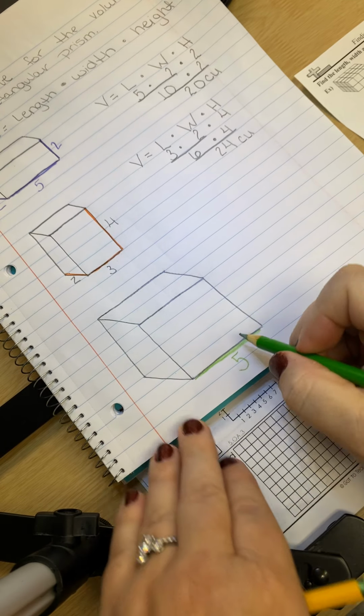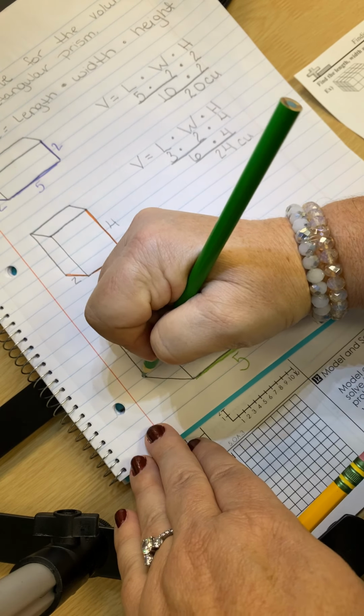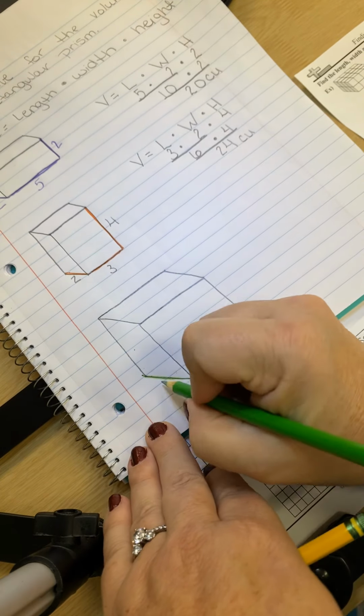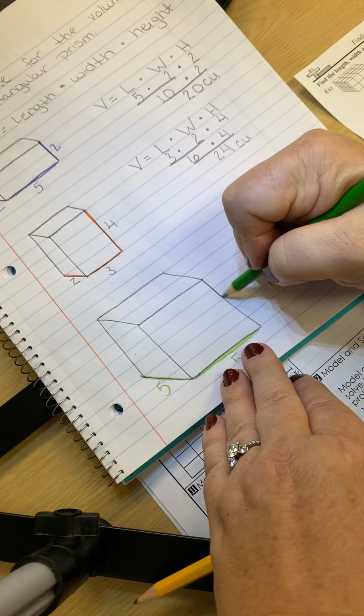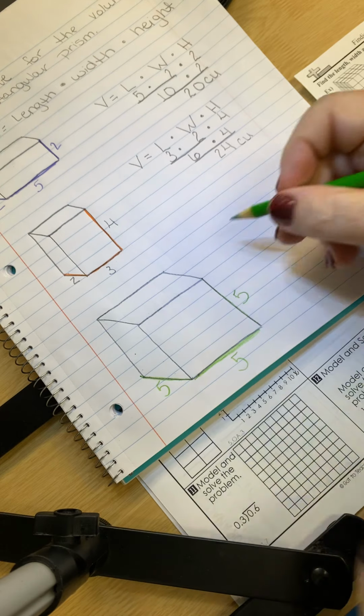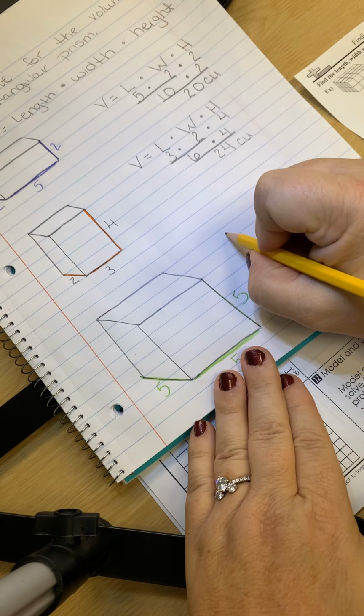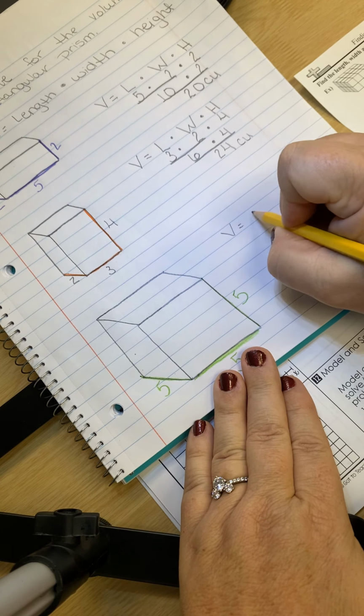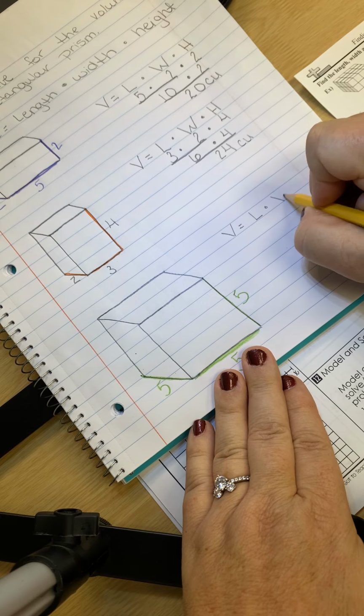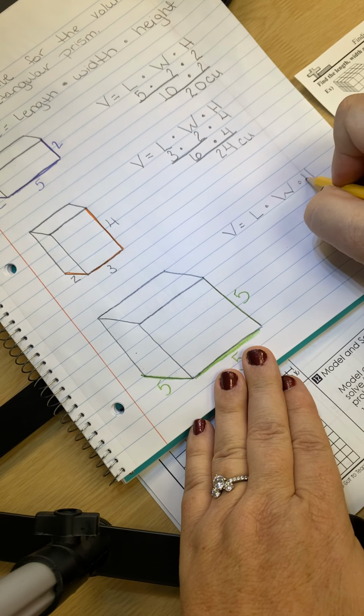And since it's a cube, and our goal was a cube, this would be 5. And this would be 5, because on a cube, it is just like a square. And so all 3 sides are going to be the same if it's a cube. Okay, that was our goal. I know it doesn't quite look 100% the same, but we're going to say this is a cube, and this is what we're doing. So we're going to start with our volume equals length times width times height.